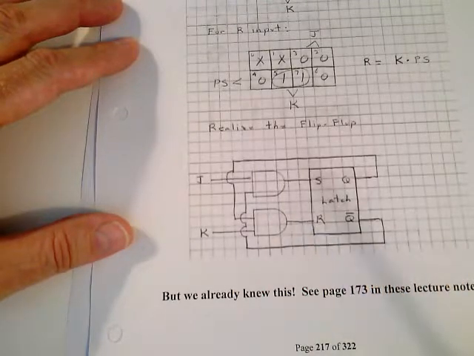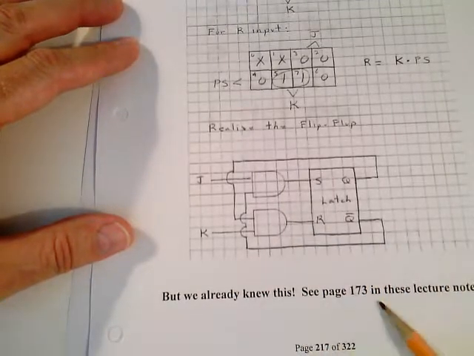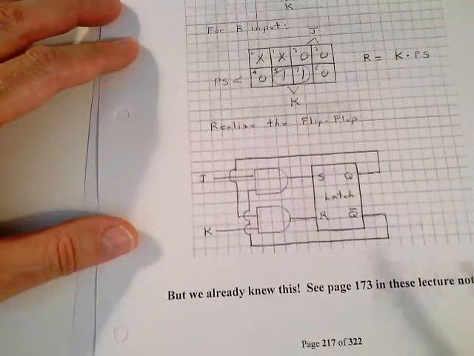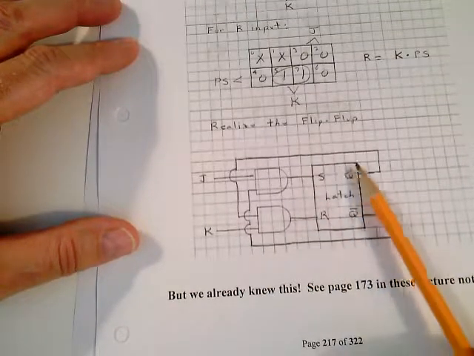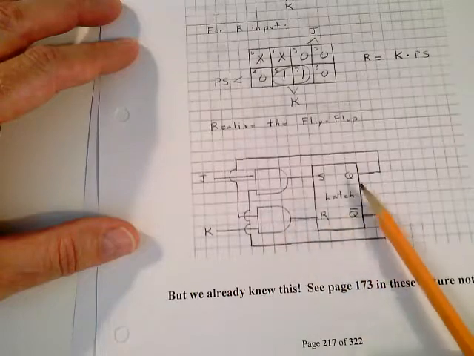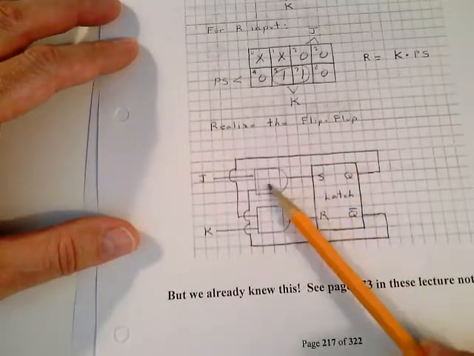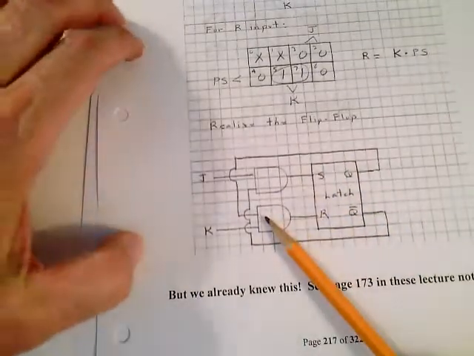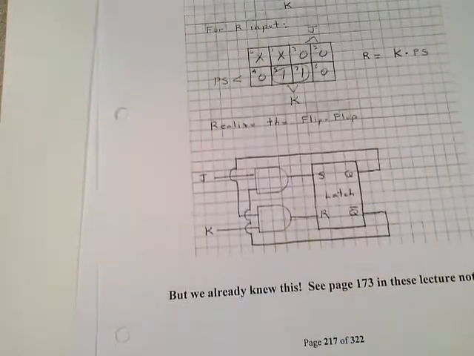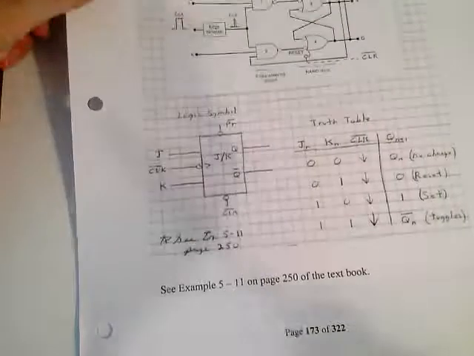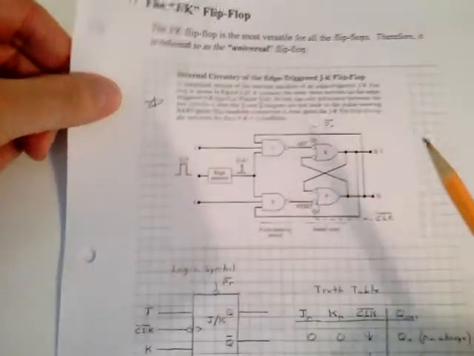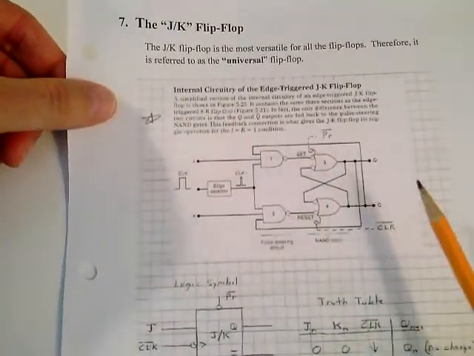But you know what? You already knew that. If we go back and look at page 173 in the lecture notes, you know how you make a JK flip-flop? It's simply the SR latch with steering circuitry. Do you remember that? Let's take a look at that. Remember this? This is back on page 173 of your lecture notes.